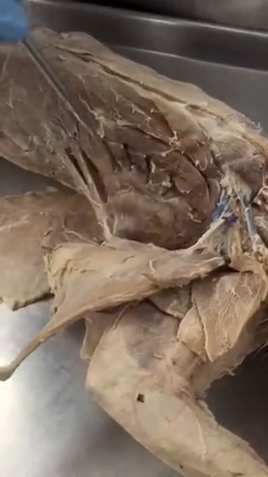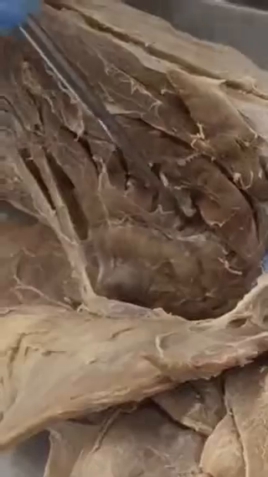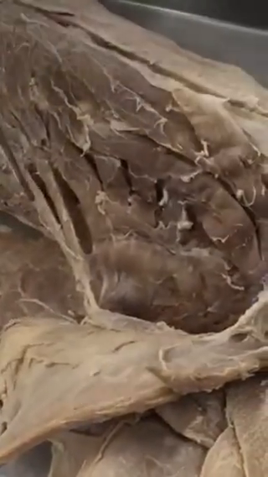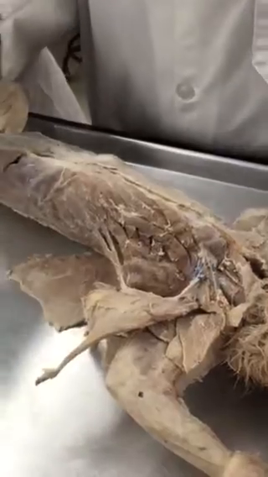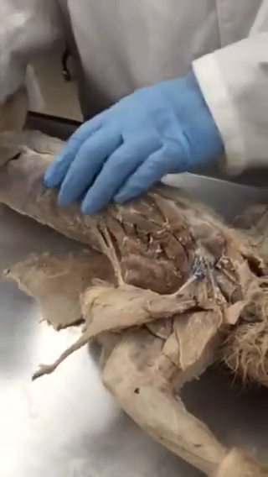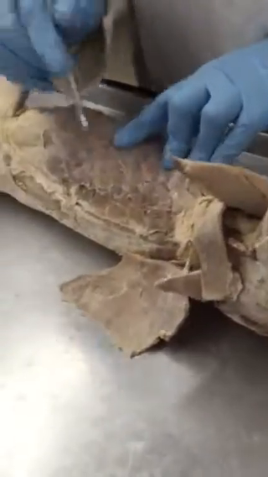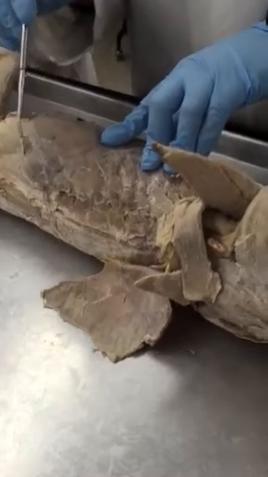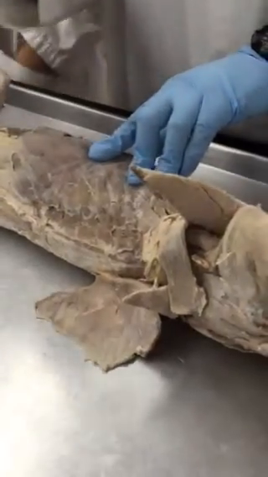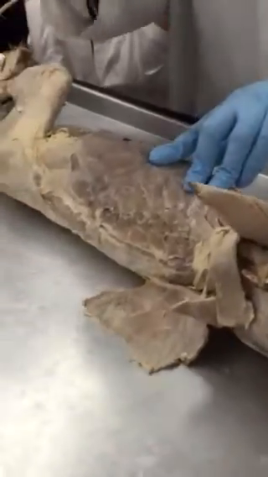These serrated muscles here, projections that arise from the scapula, this is serratus ventralis, ventral side. And there will be some more serrated muscles on the dorsal side. We call them serratus dorsalis. There are two types, cranialis and caudalis.